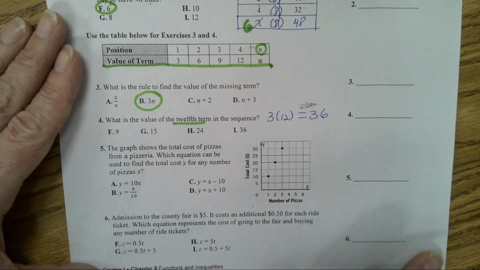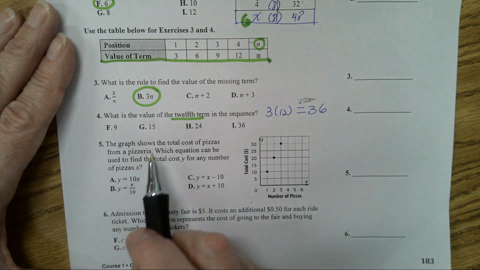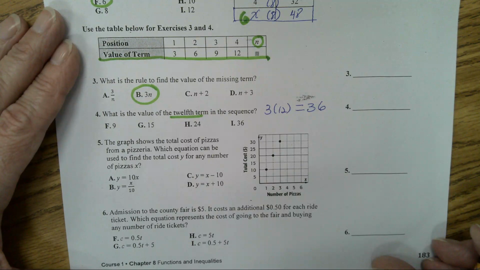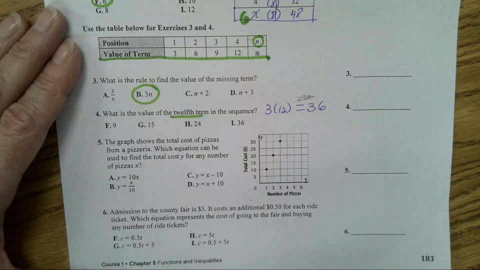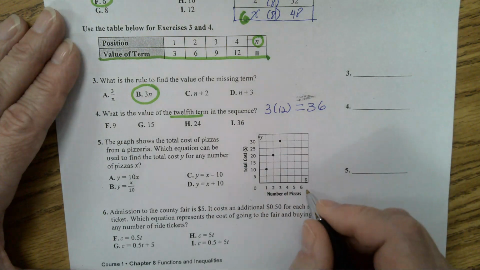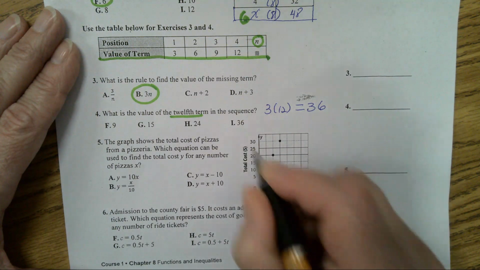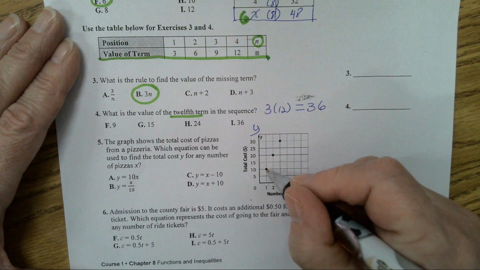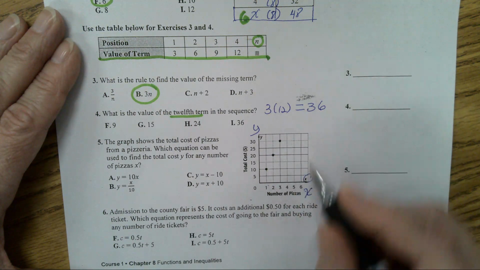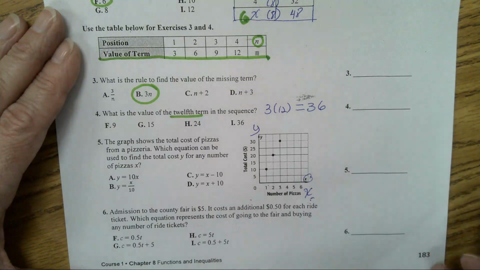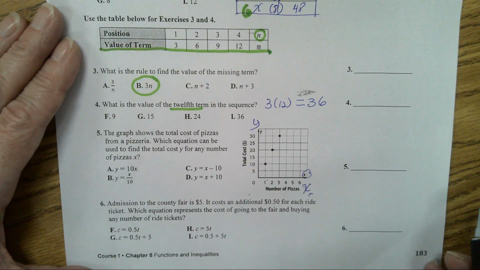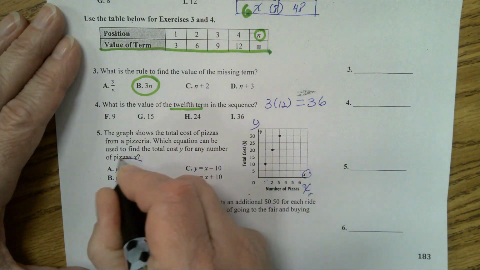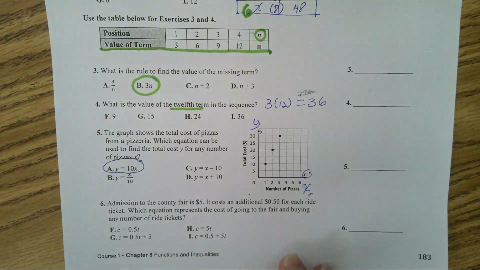All right, so in this problem, the graph shows the total cost of pizzas from a pizzeria. Which equation can be used to find the total cost y for the number of pizzas x? All right, so here, this is your x, and this is your y. So, if you buy 1 pizza, it equals $10. 2 pizzas is $20. What do you do to the x to get the y? Caden. A, 10x equals y. Very good. Any questions on that? All right.